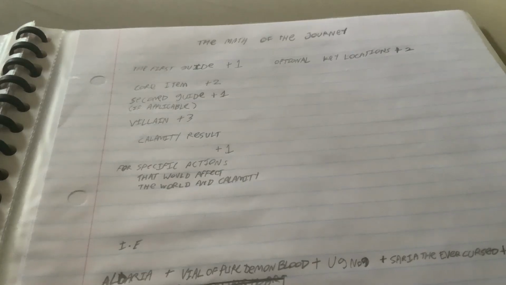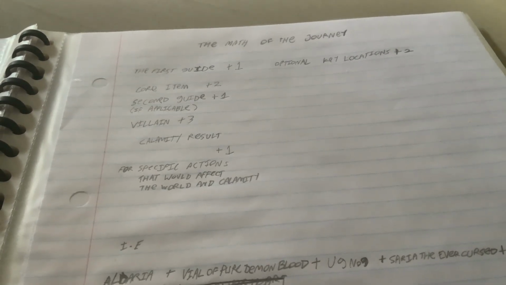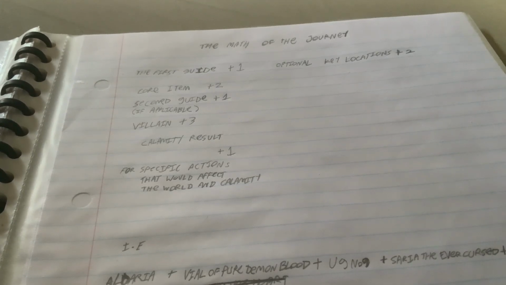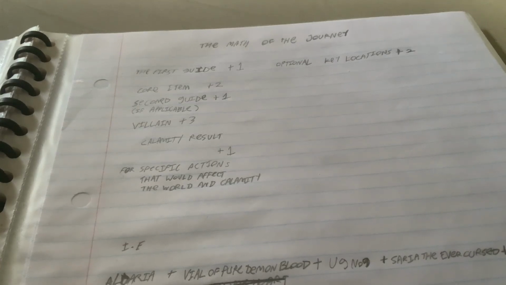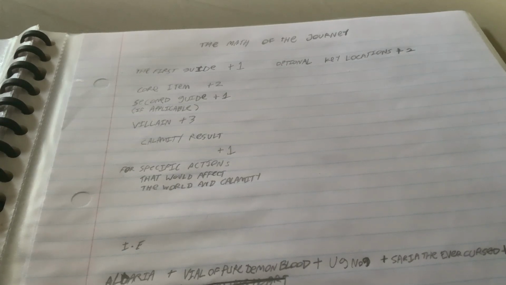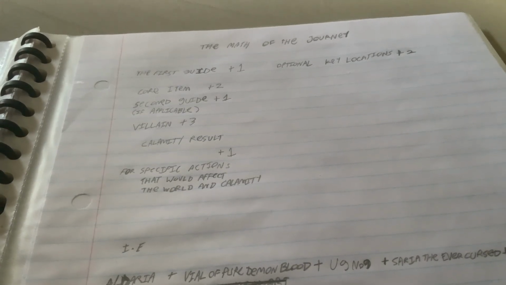However, add modifiers for your key locations, and more importantly, for specific actions that would affect the world and calamity. That is, any event where your players will make their choices to do something crazy. Don't deny them a chance. In fact, punish them for making that chance. They want to make a nuke? Let them. But make everything radioactive and cause detrimental harm to the world and make it much more difficult to survive. You know how it is?